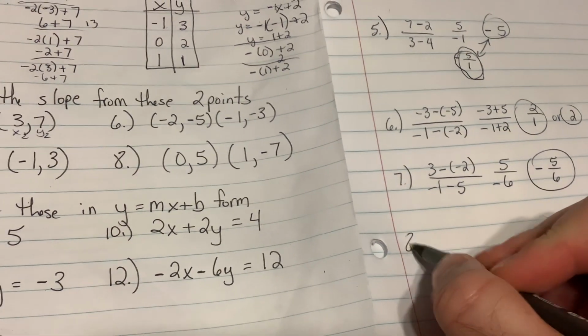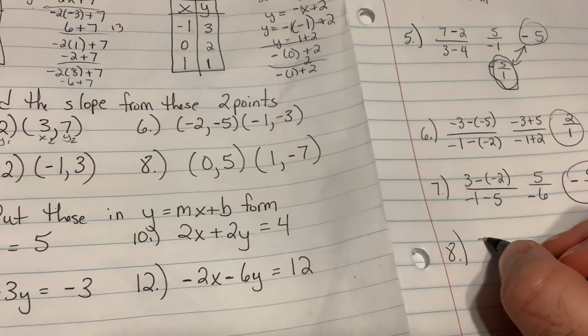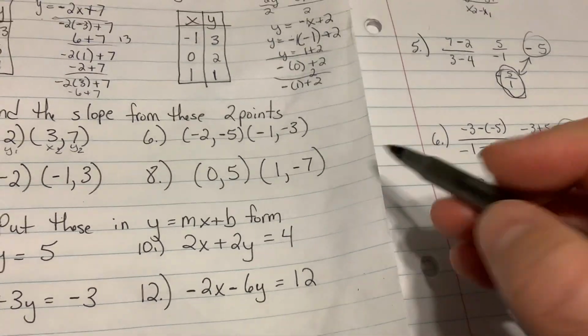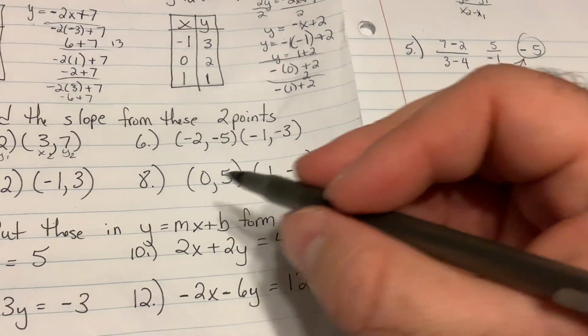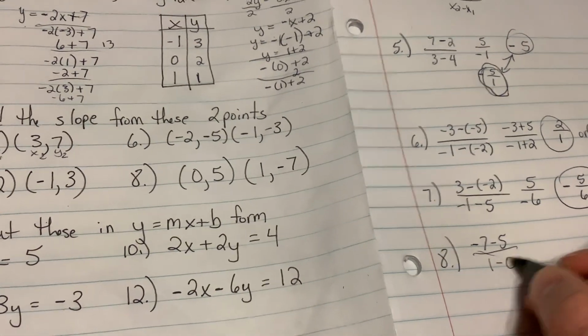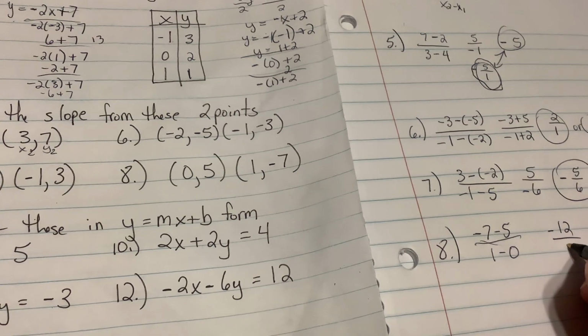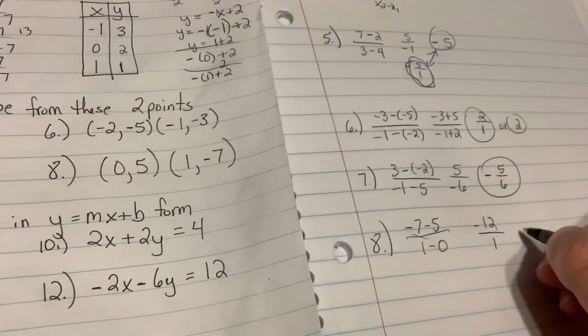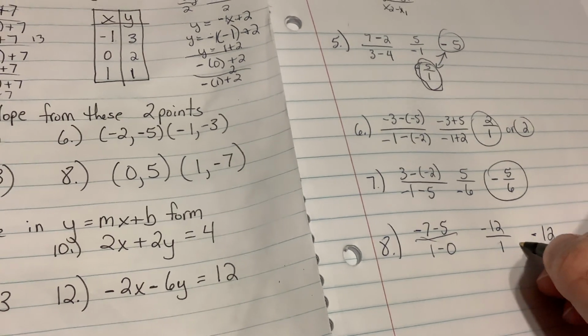Number 8 is -7 minus 5, so y2 minus y1, over 1 minus 0. Okay, so we get -12 over 1. And that can be left like that, or you could just make it -12.